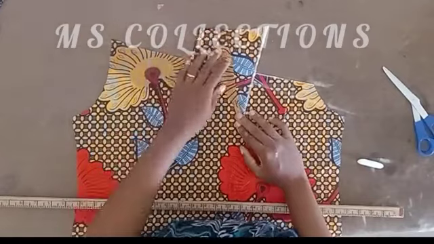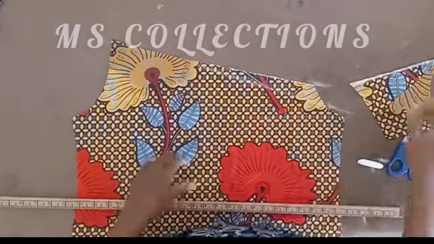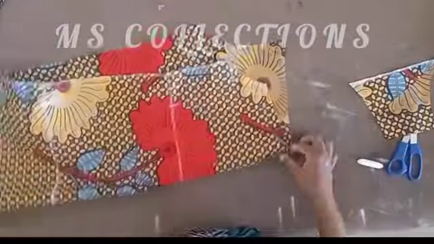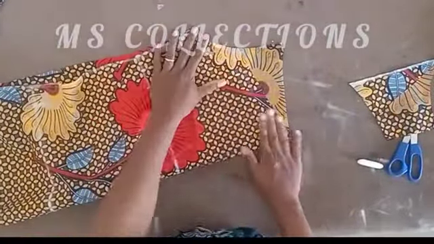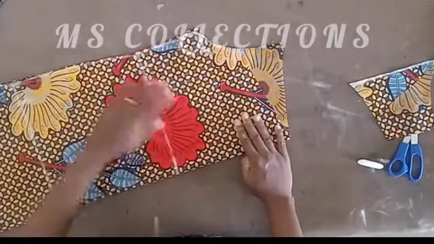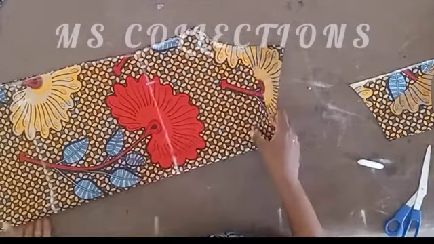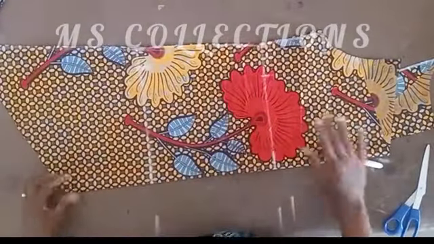So after cutting it off, I'm trying to locate the middle. This one is important because I'll be using it to cut out the lace, so make sure it doesn't get missing. I just notched the middle and kept it aside. I'm trying to align the dress back together, armhole to armhole, and notch the middle. It's important you notch this middle so that when you're fixing the upper part of the dress back, you won't get lost.